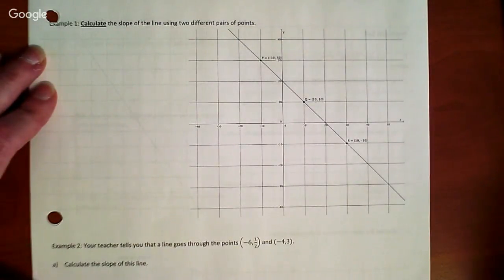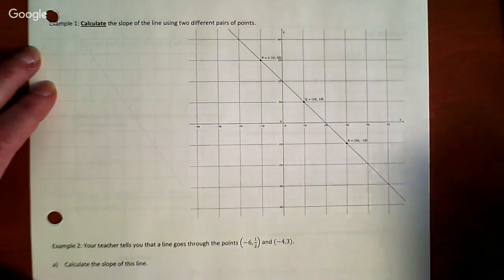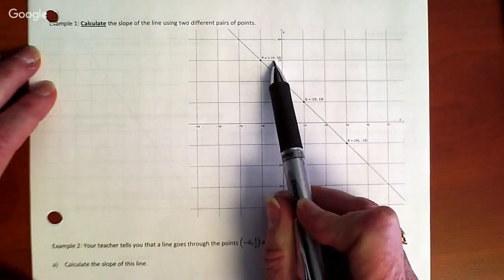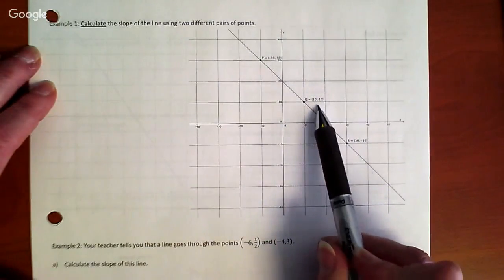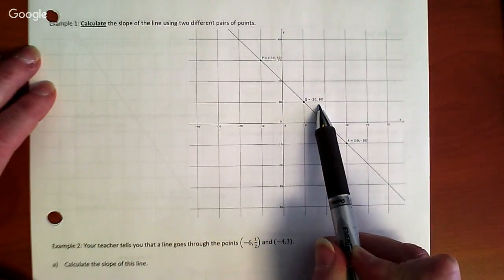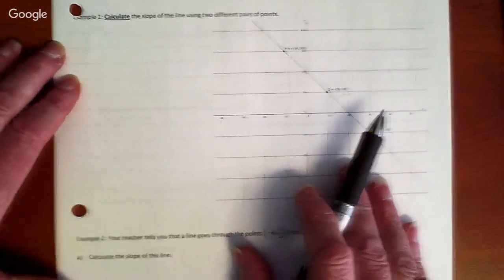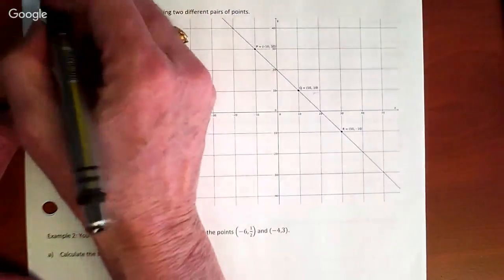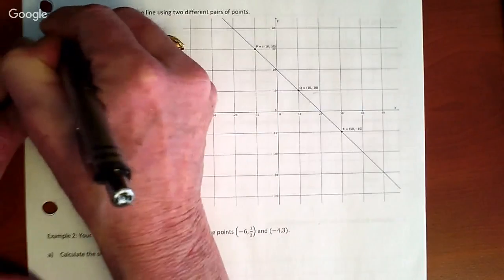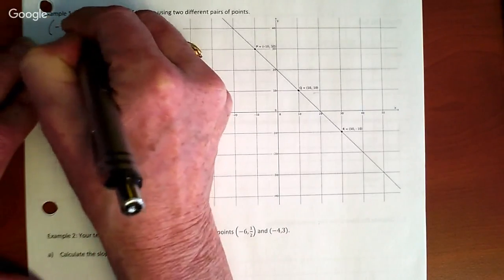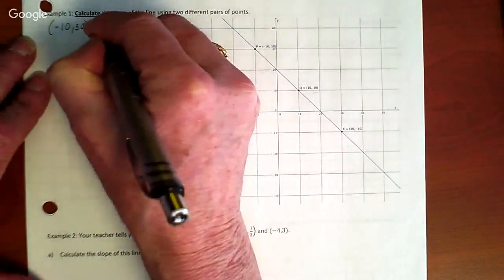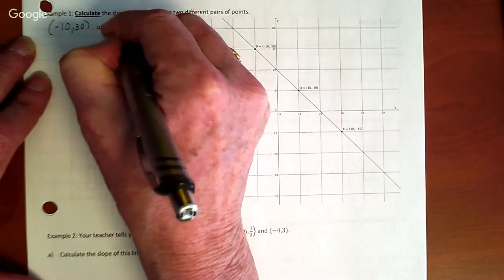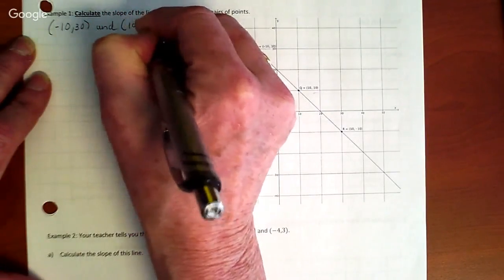So if I were to pick 2 points on here, I'm going to pick, for example, -10 and 30 and 10 and 10. So let's use those 2 points. So we have -10 and 30 and 10 and 10.